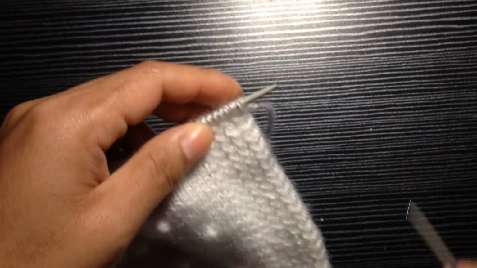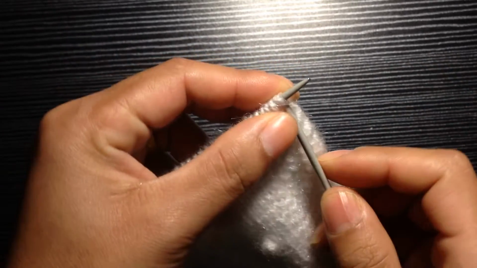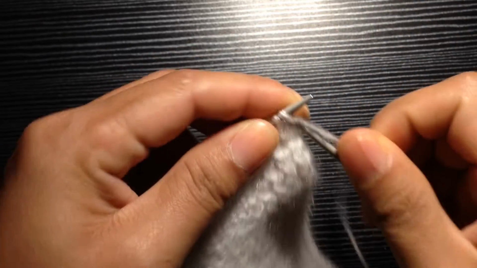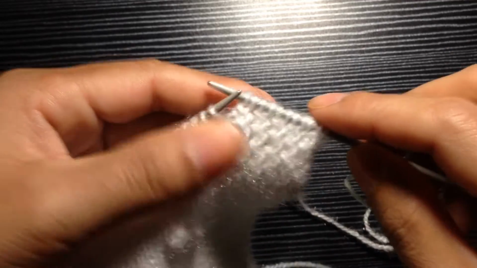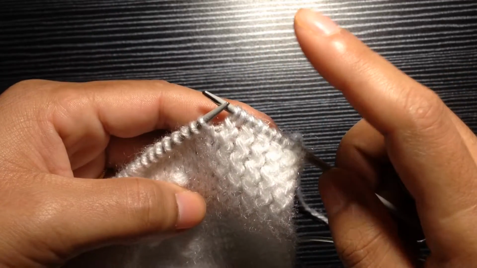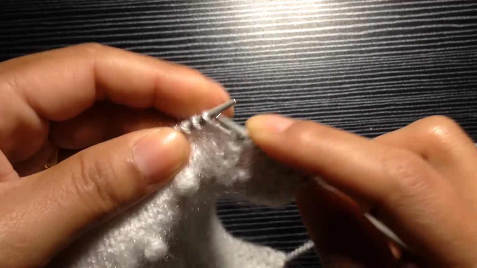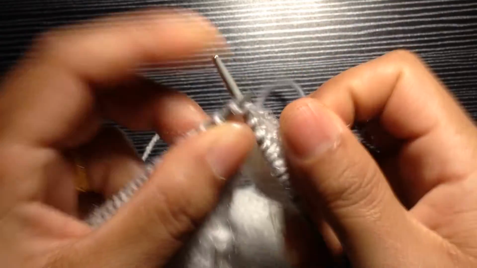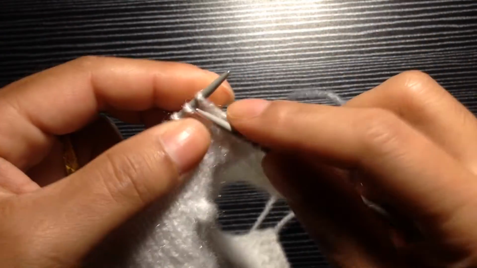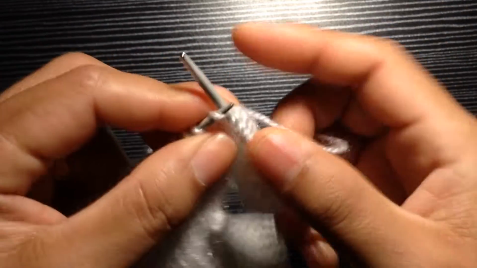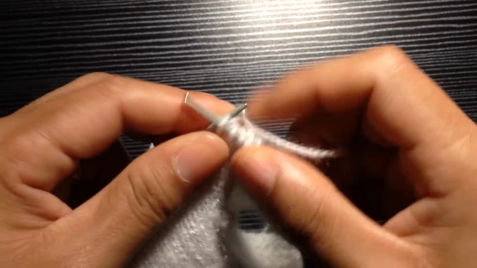So first let me finish my button band. So I have finished my button band part. So now you're going to knit your 9 stitches. 1, 2, 3, 4, 5, 6, 7, 8 and 9.